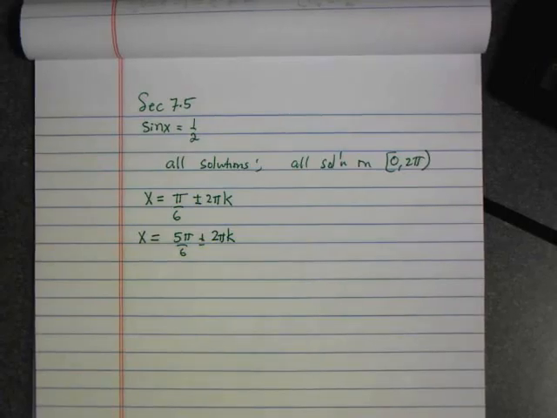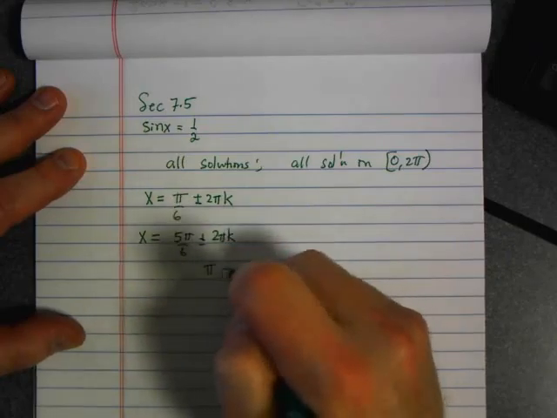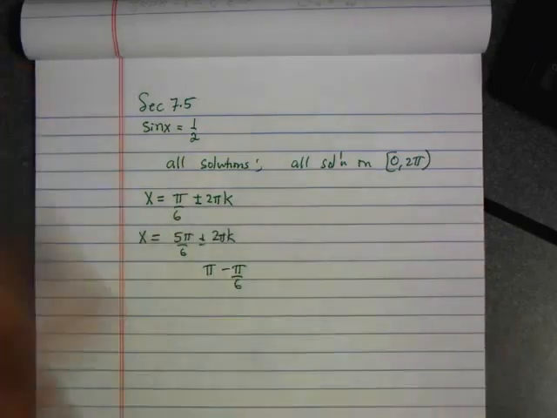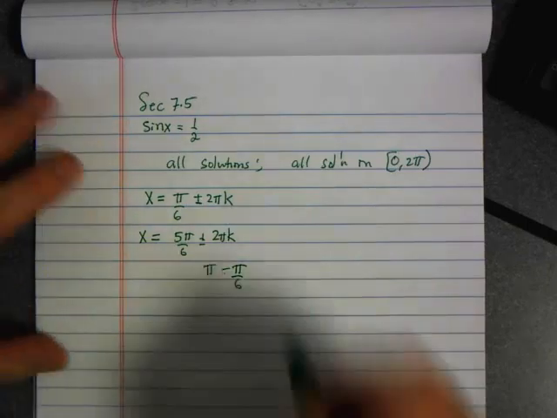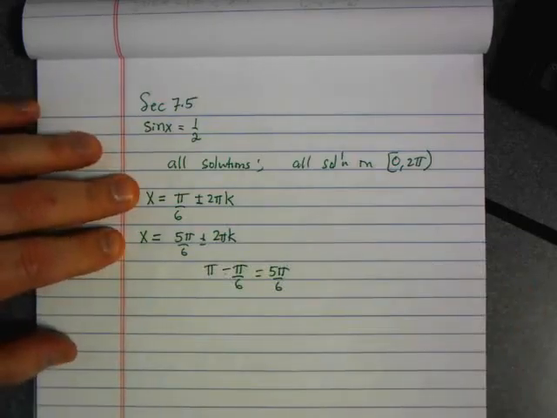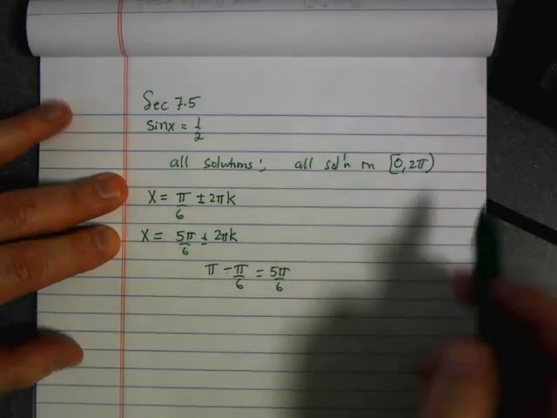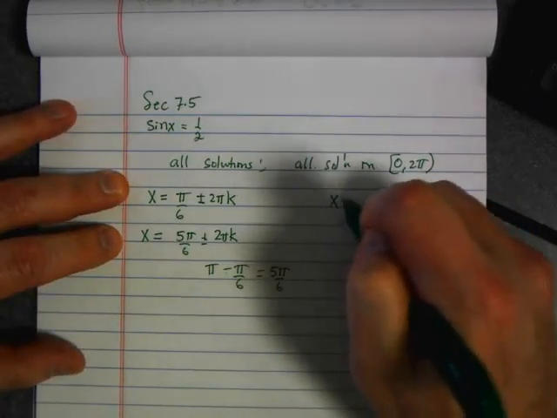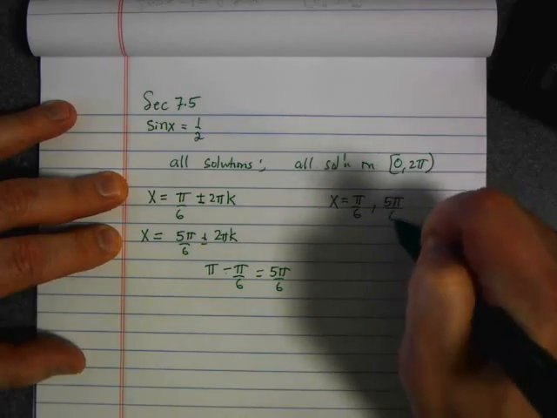Yeah, so to find the angle in quadrant 2, you do 180 minus the reference angle? Correct. Okay. So to get the 5 pi over 6, you do 180, or pi if you're working in radians, pi minus your reference angle. That's where I got the 5 pi over 6 from. So if I asked you for all solutions, you would write it this way. If I asked you for only the solutions in between 0 and 2 pi, you would just give me x equals pi over 6, x equals 5 pi over 6.